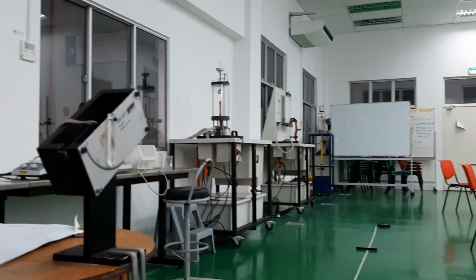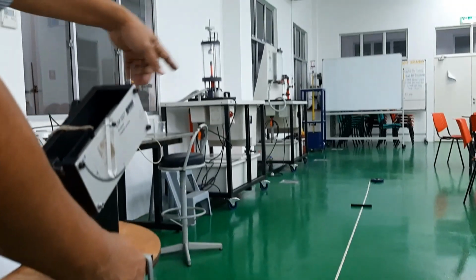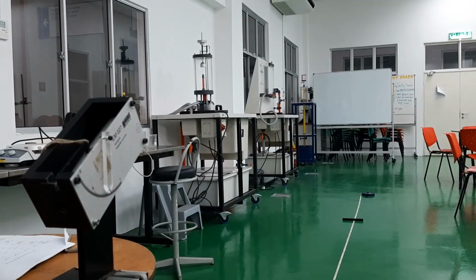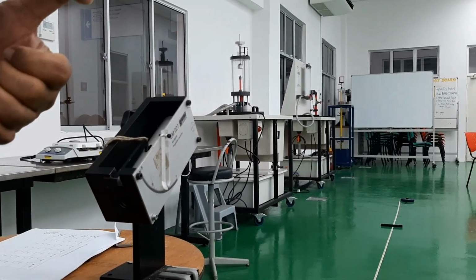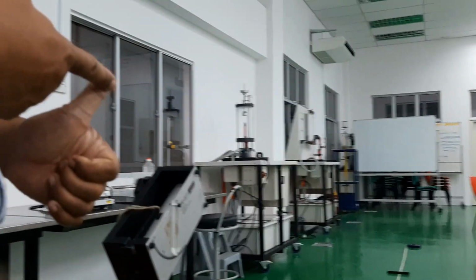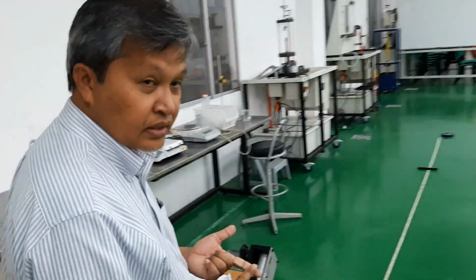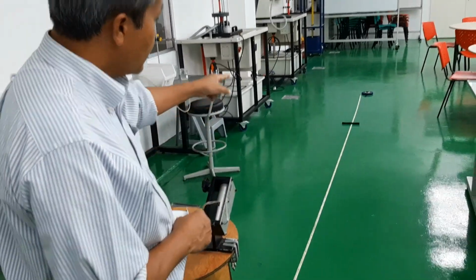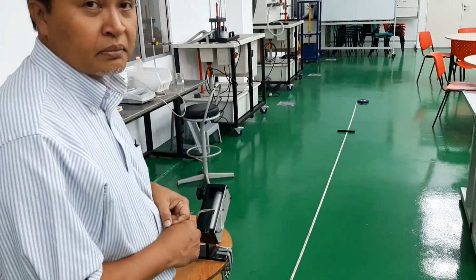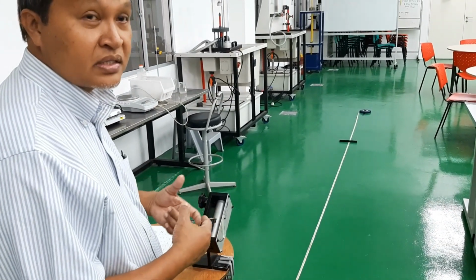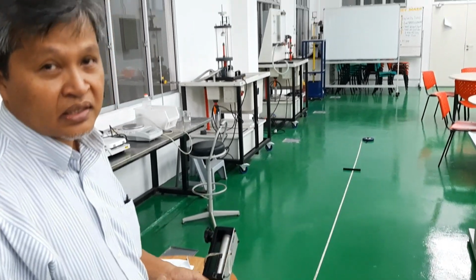We're going to measure the distance from the launcher to where it landed, and that distance is called S. With that, you have one set of data: catch position 1, launch angle at 30 degrees, and distance S, as shown by the tape. We're going to repeat this experiment to complete the combinations of angles and catch positions.